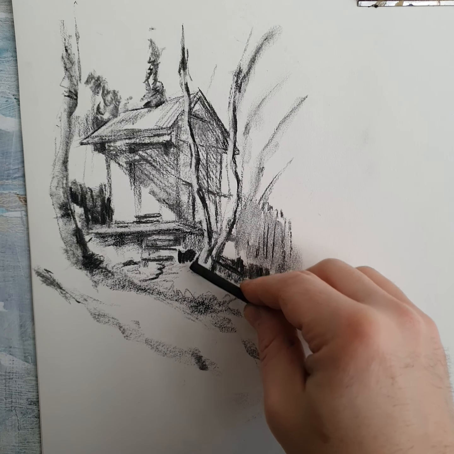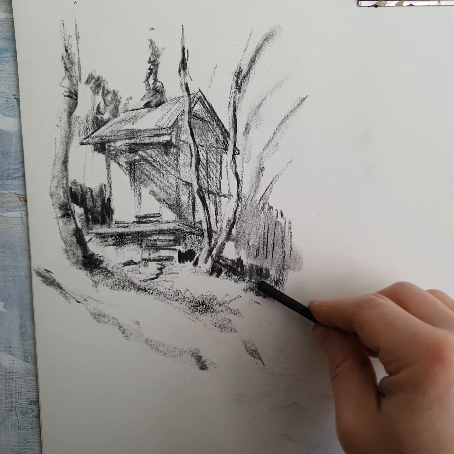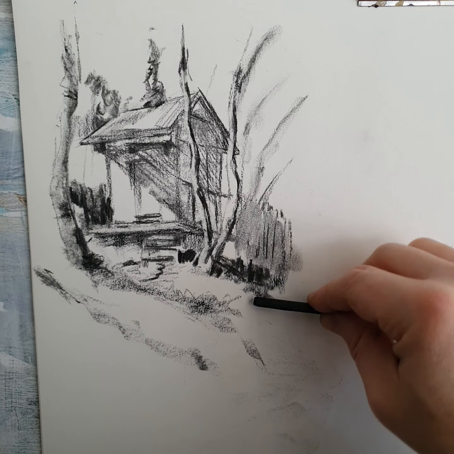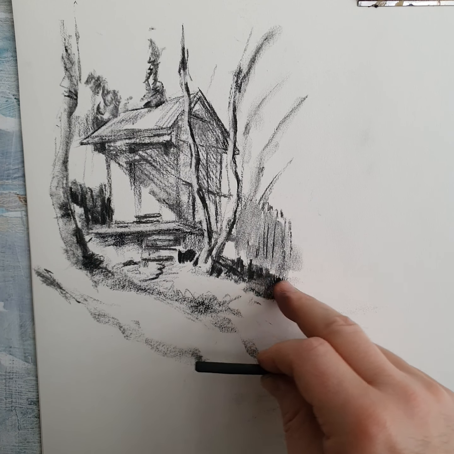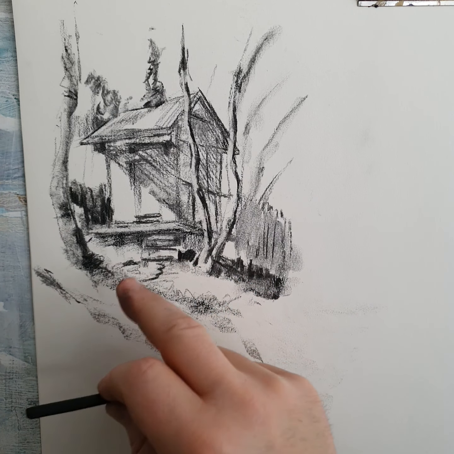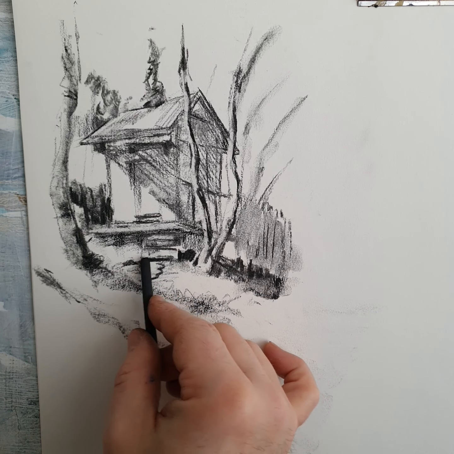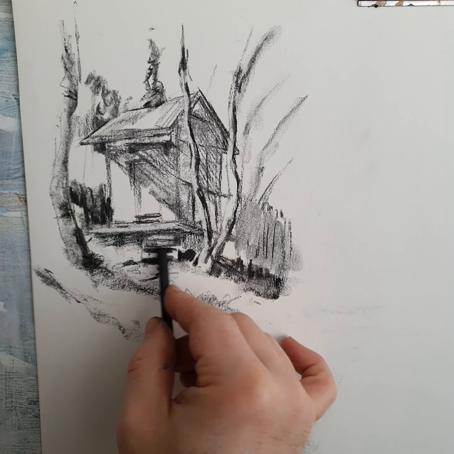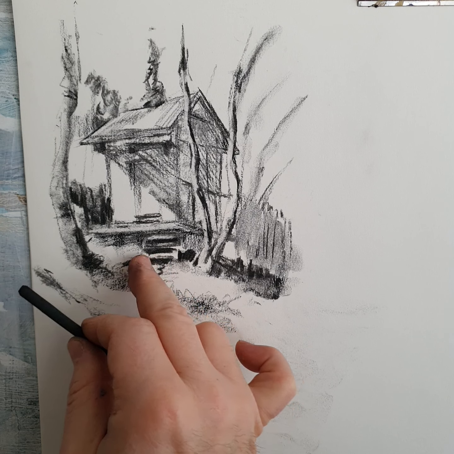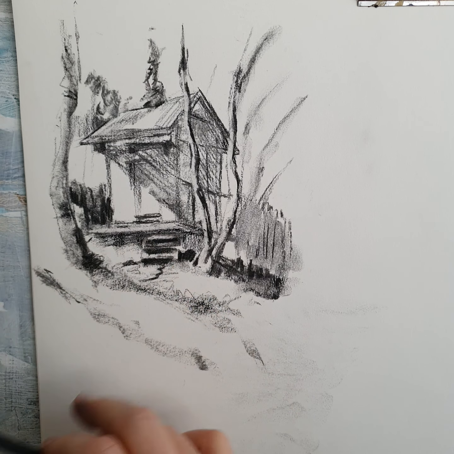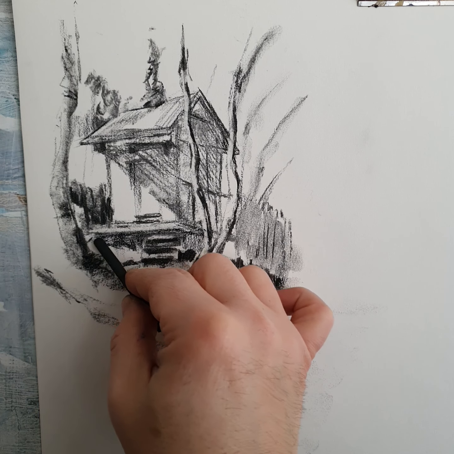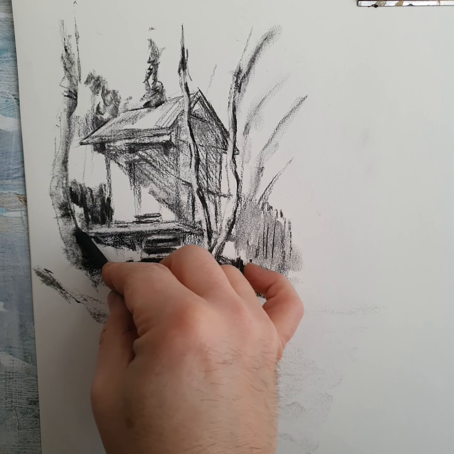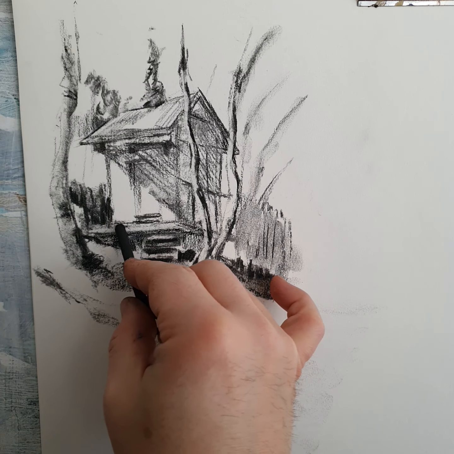Let's grow some garden vegetation here, and get this depth of these steps. There you have it.